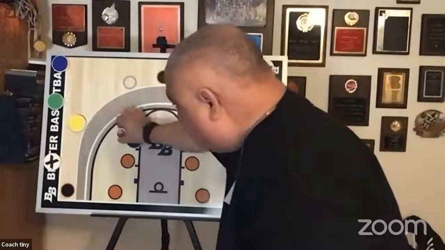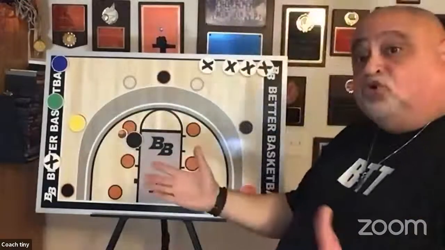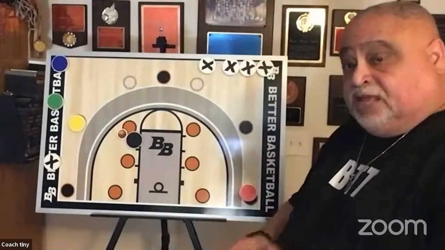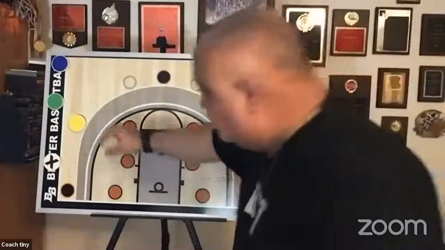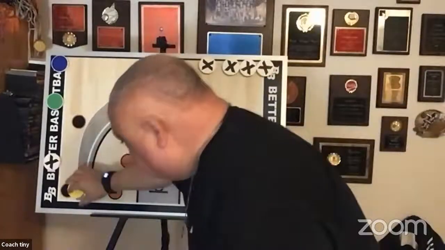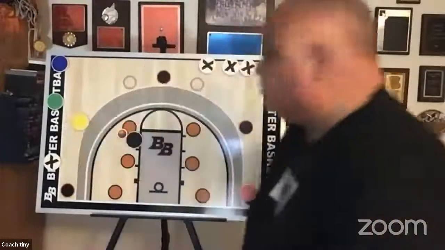When I feed the post, I have multiple options. I can Laker cut low, I can Laker cut high, or I can relocate. There's even one more option, and it's called the X cut.